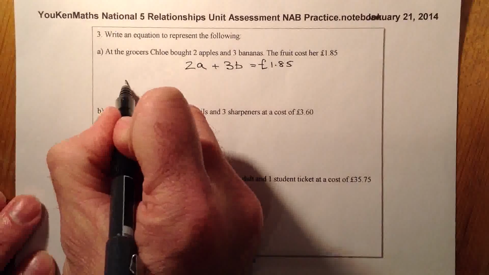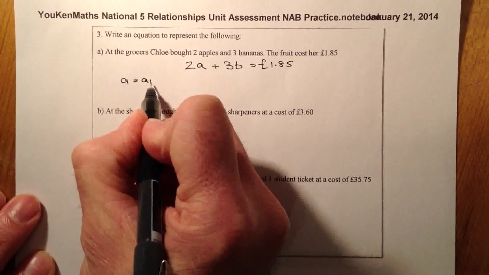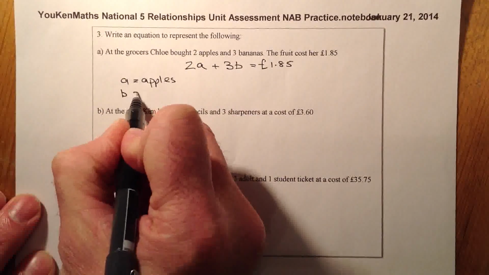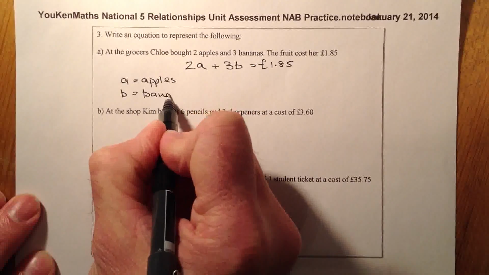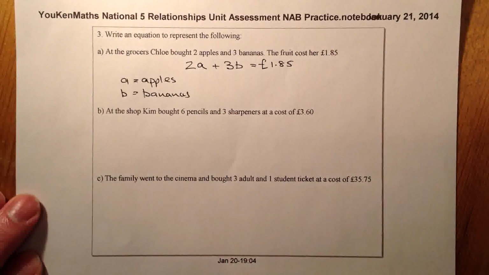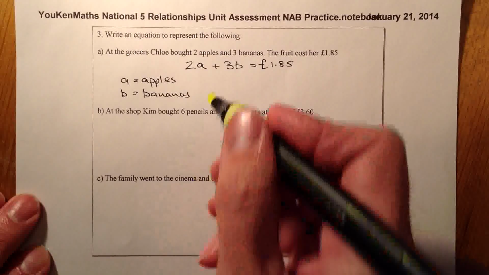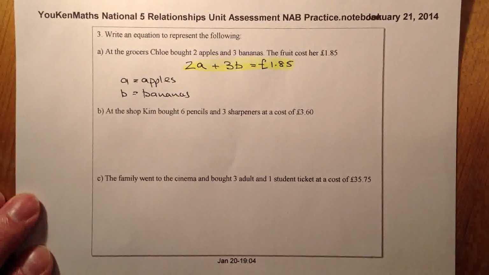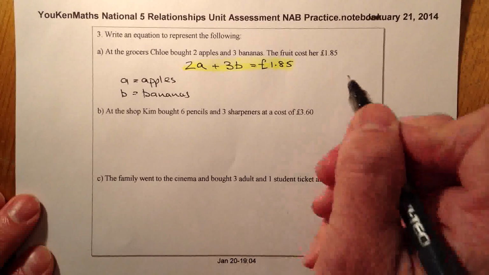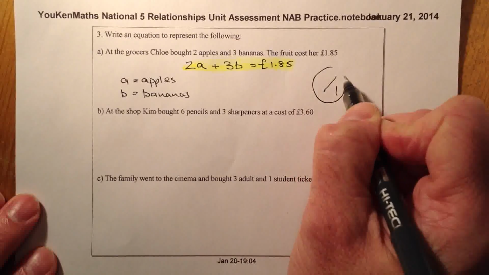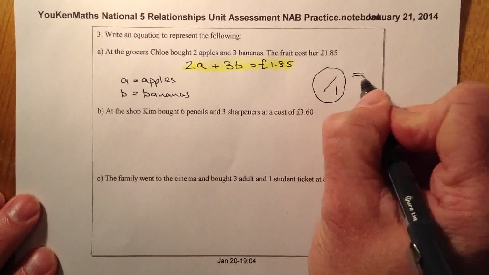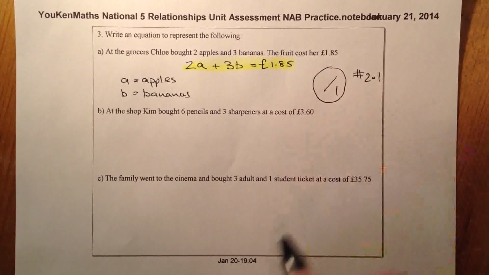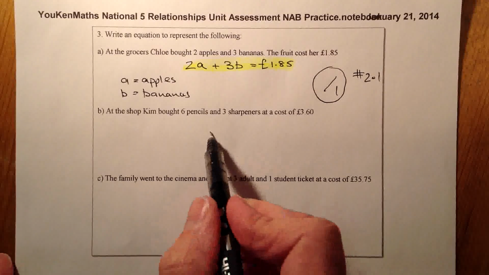Right, for that there, I'm just going to say that a is equal to apples, and b is equal to bananas. And for there, all I'm going to be looking for is getting the 1 mark, and the 1 mark here for this part here. Just good practice to put down a key of what a and b, or x and y, if that's what you choose, are going to be. So this is going to be 1 mark, and this here is going to be out of the standard, and it's going to be 2.1, the 2.1 standard, and we'll talk about that a bit later, so it's only 1 mark. So let's have a look at the next couple of questions.